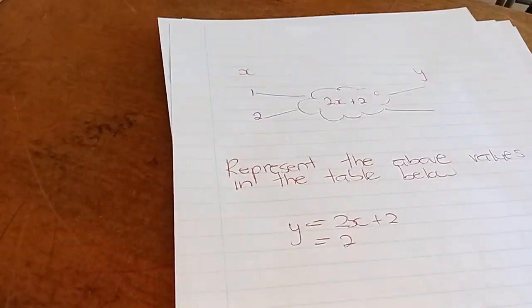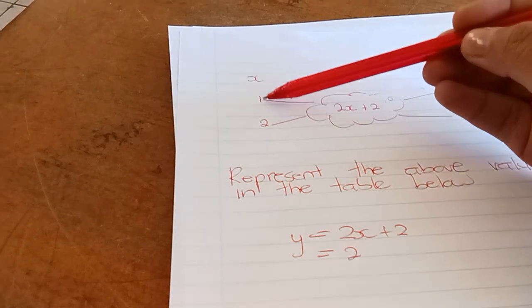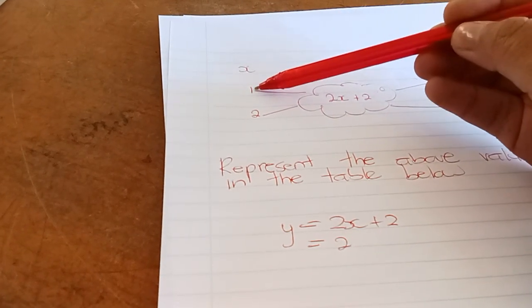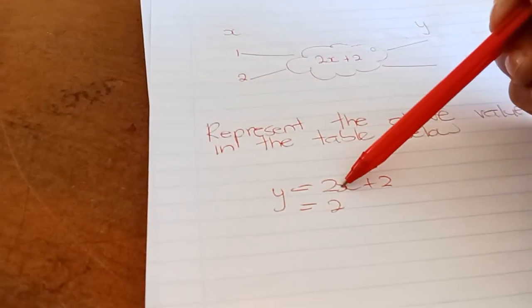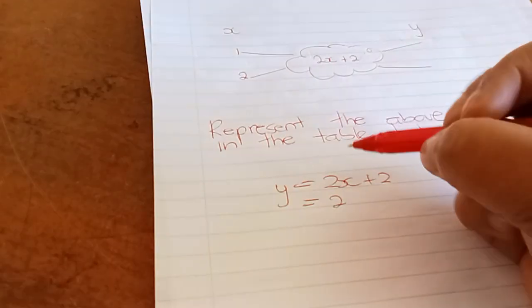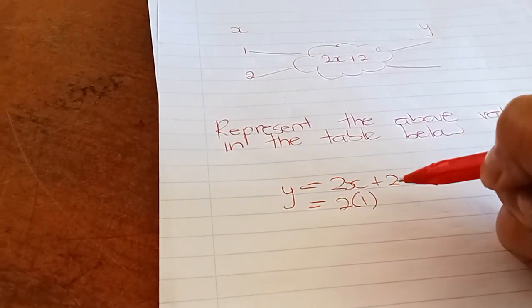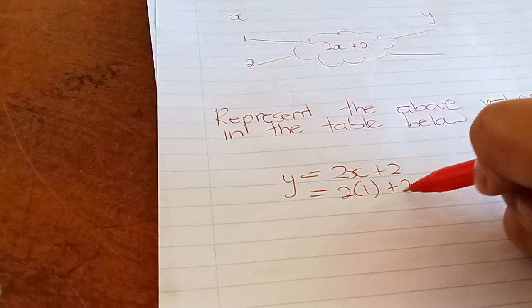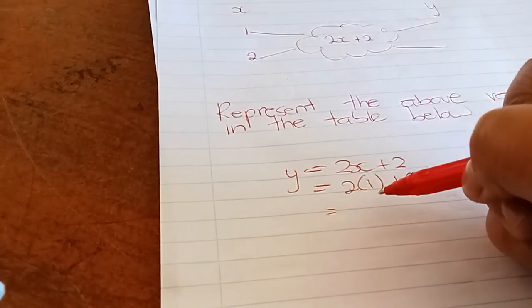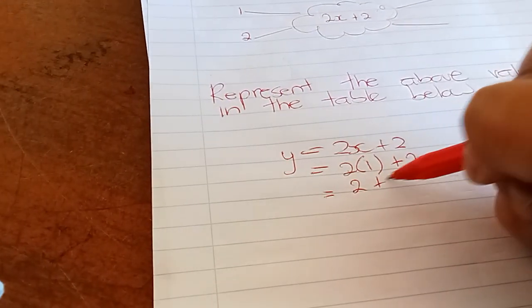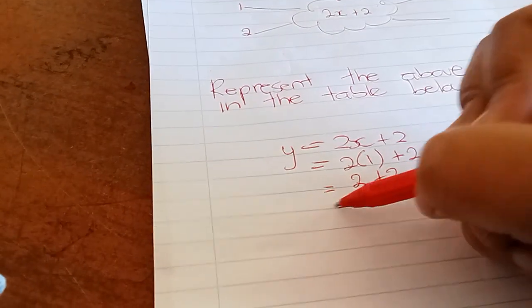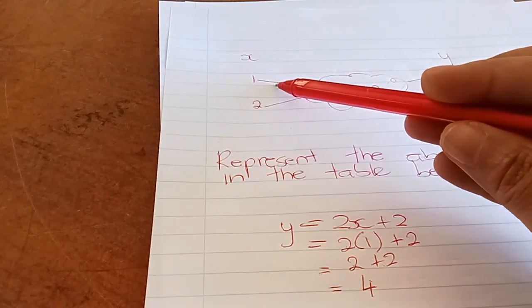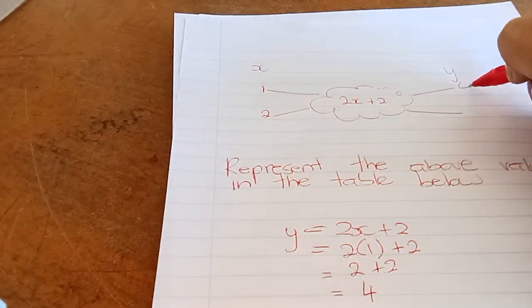So our first x value, our first input value, is 1. It means that where there is x, we are going to substitute with 1 and then plus 2. So 2 multiplied by 1 is 2, plus 2, the answer is 4. So if the input value is 1, the output value will be 4.